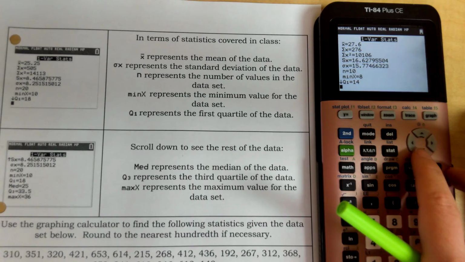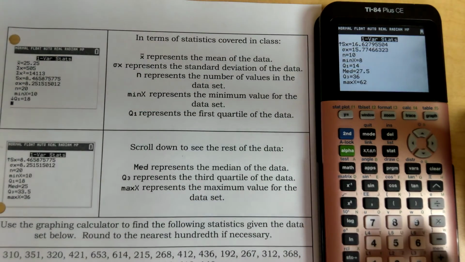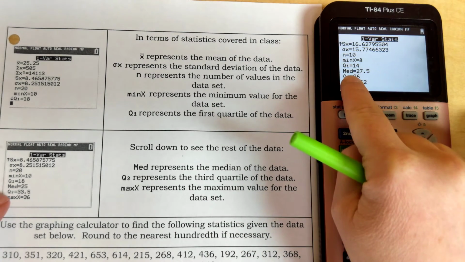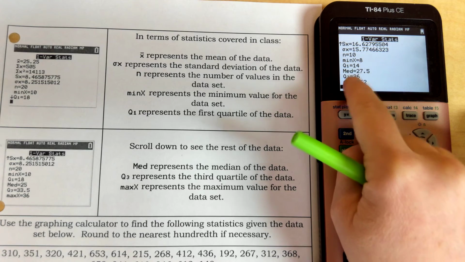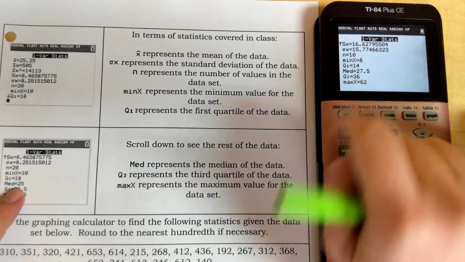Okay, now I'm going to scroll down. Just use the down arrow. Scroll all the way down to the bottom. You're going to notice that there is MED, M-E-D. That's going to be the median. So here, when I plugged it in on the calculator today, it was 27.5. When I created this, my median was 25.